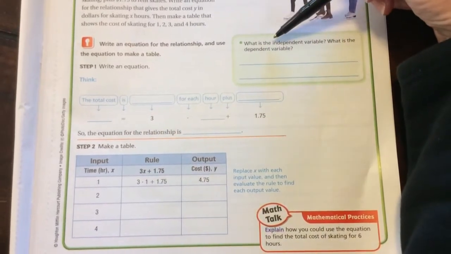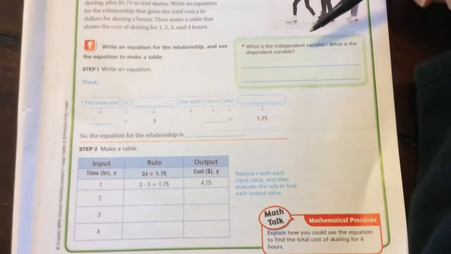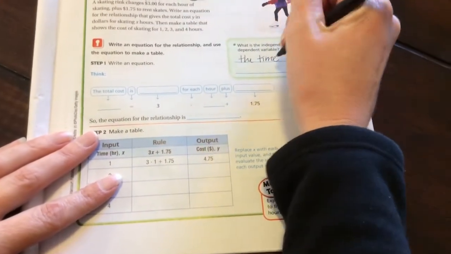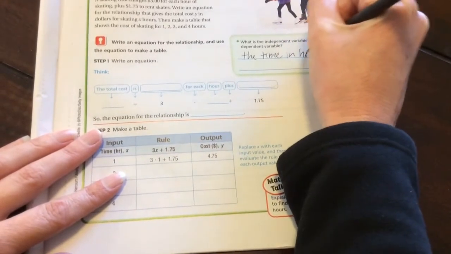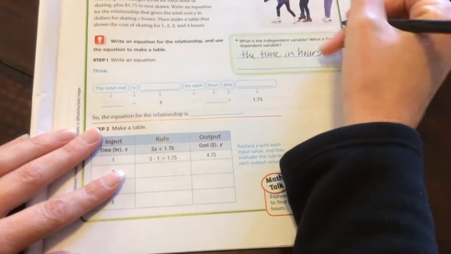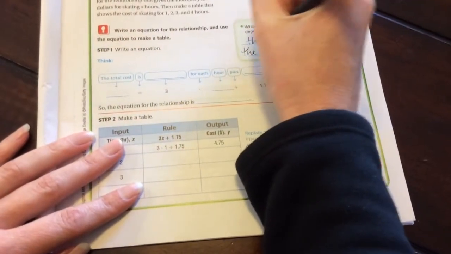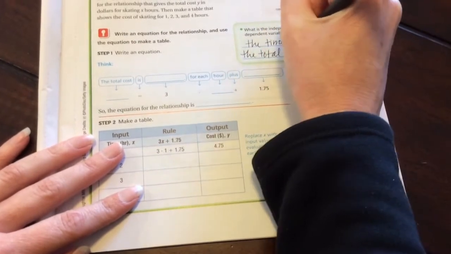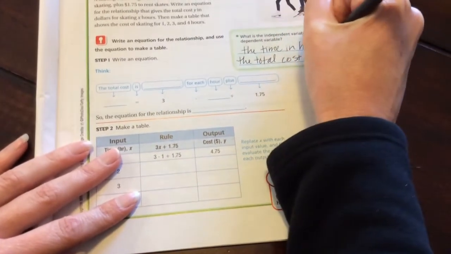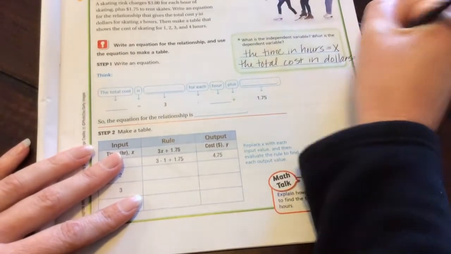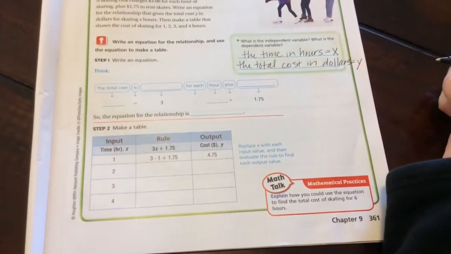So right here it says, what is the independent variable and what is the dependent variable? So the time in hours would be your independent variable, and that's going to be my x. And then the total cost in dollars is going to be my y, which is my dependent variable.